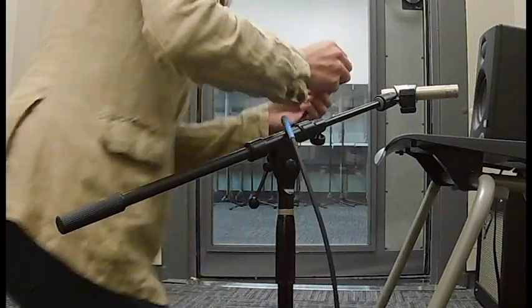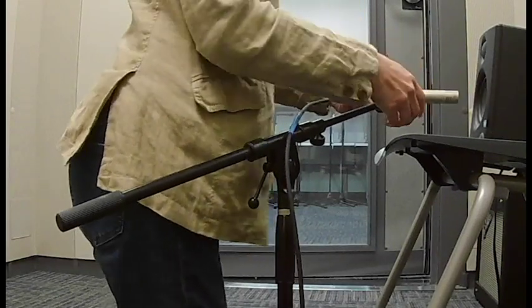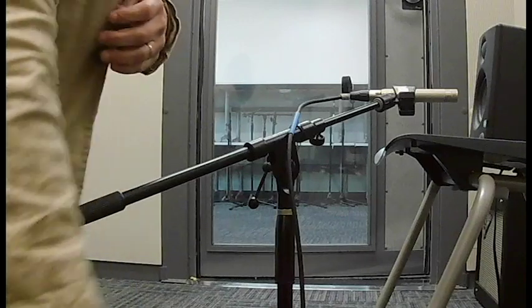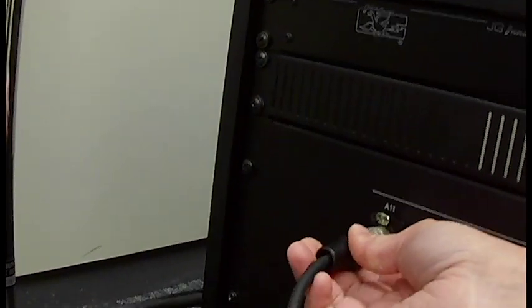And make sure you hold on to the mic when you plug it in, because you really have to push on this one to snap it in place. Okay, so the other end of the mic cable is going to go in this box, and we have our choice of inputs. I'm just going to do input A11, and I'll have to set this down so I can use both hands.